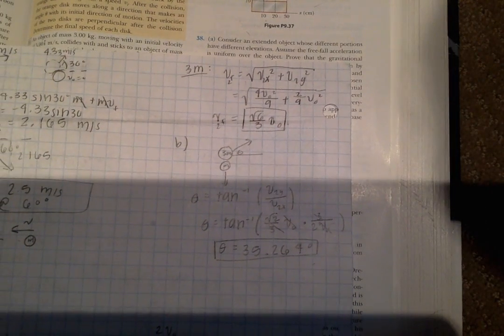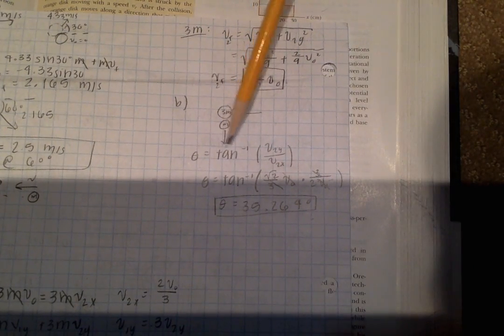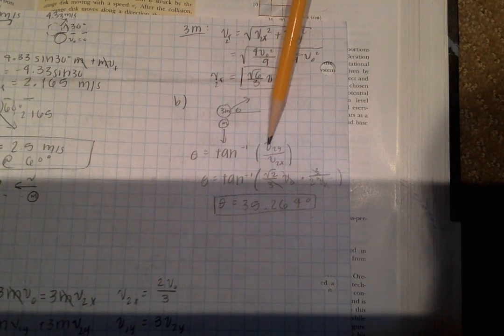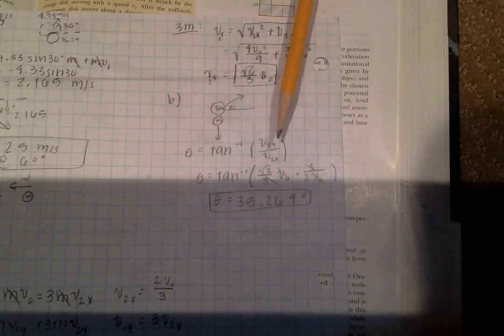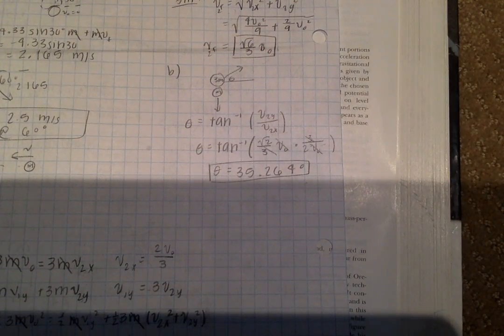And so for part B, we have to find the angle that it's getting scattered at. So we just use inverse tangent of v2y over v2x, and we use the equations we got to get theta equal to 35.264 degrees.